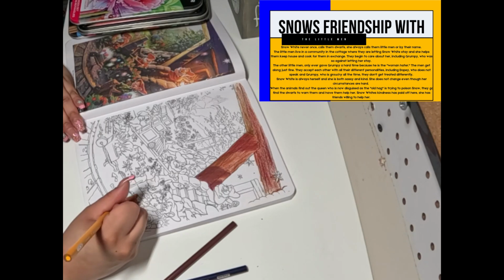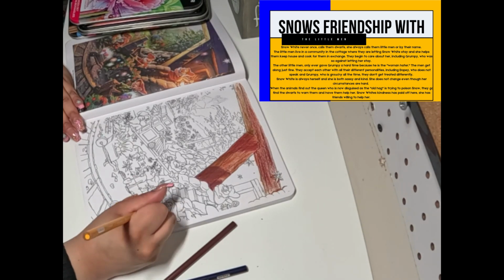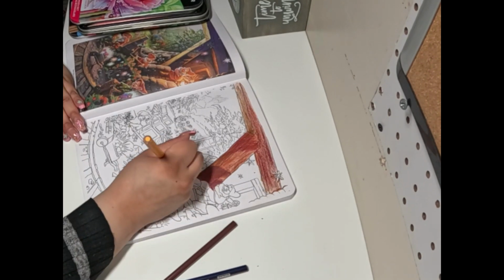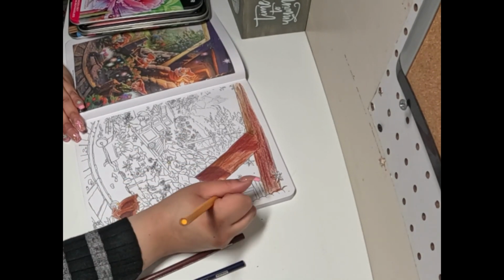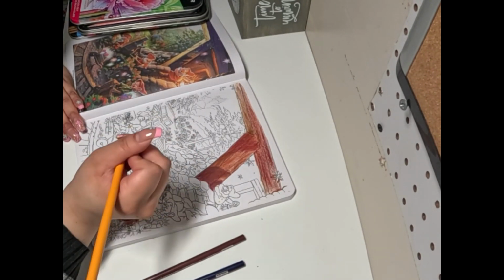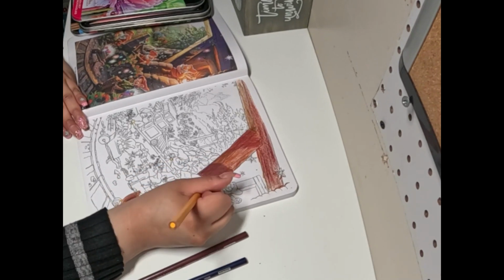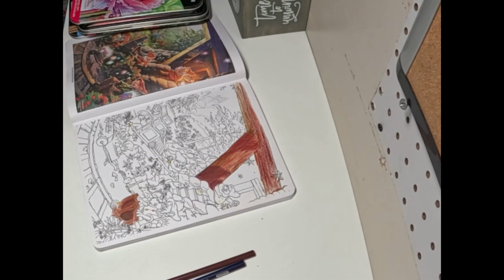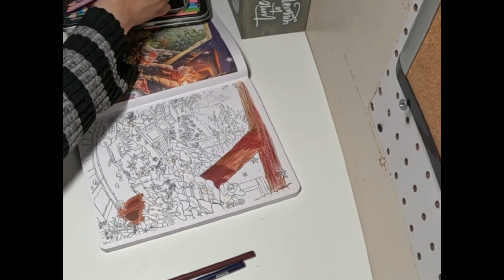She starts developing a friendship with these little men. Snow White never once calls them dwarves. She always calls them little men or by their name. The little men live in community in the cottage where they are letting Snow White stay, and she helps them cook and keep house for them in exchange.